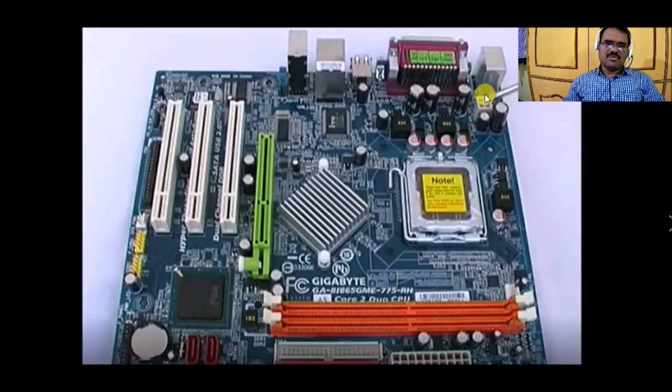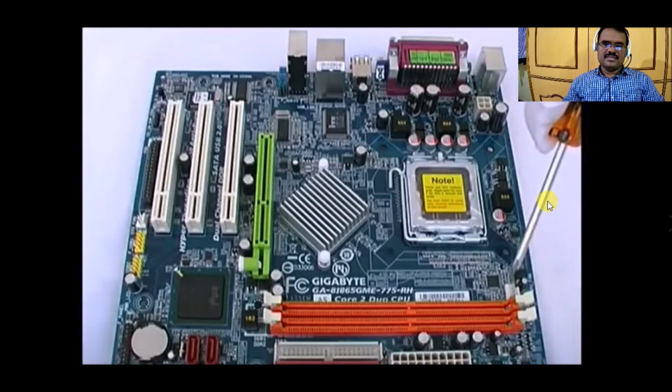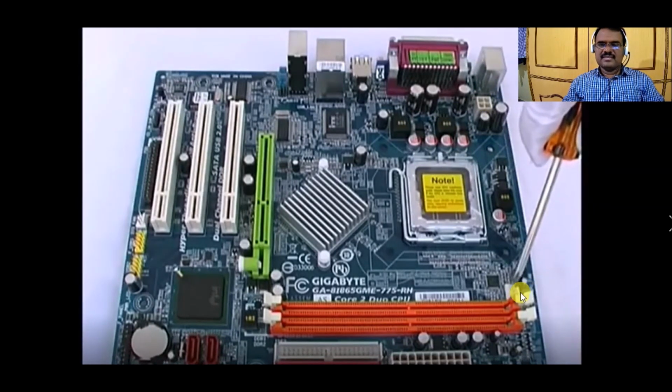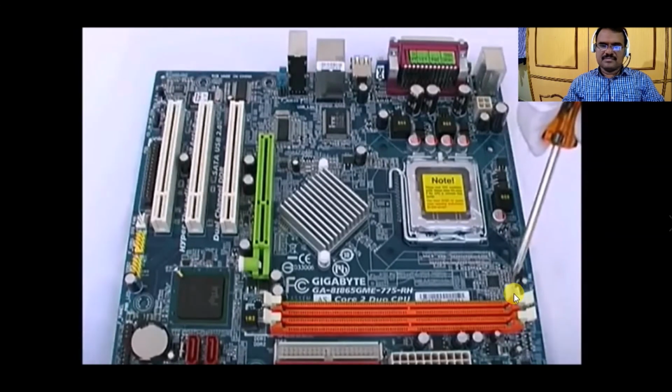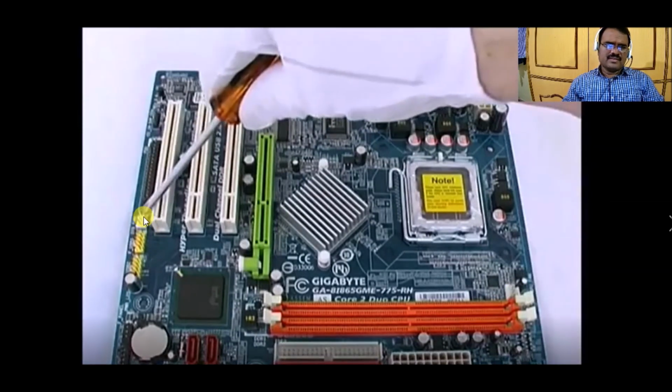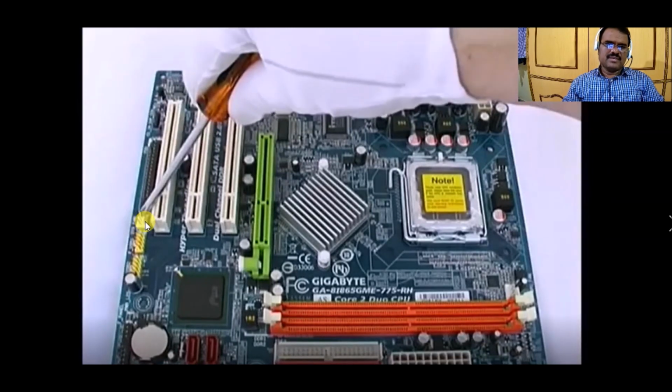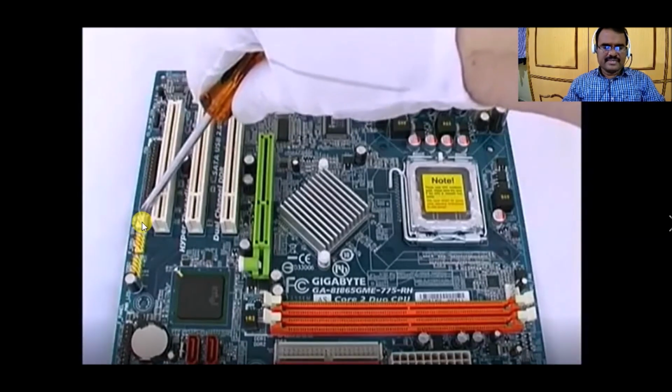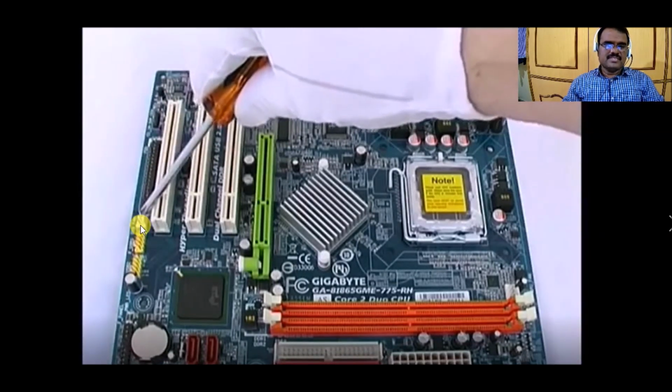This is the power connector used for CPU power, so separate power is given for the CPU coming from the SMPS. Here this is a connector, and here we have another connector. This is a connector used for supplying power to the CPU fan, and another power supply connector is used for connecting the system fan.